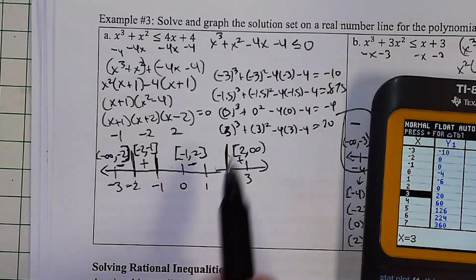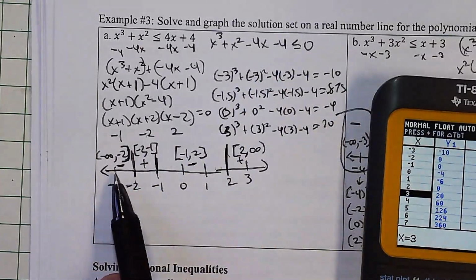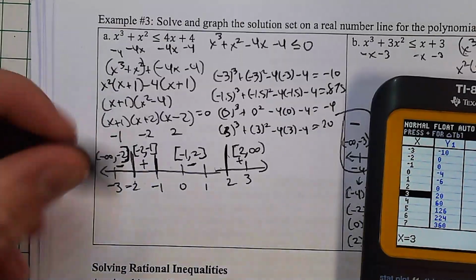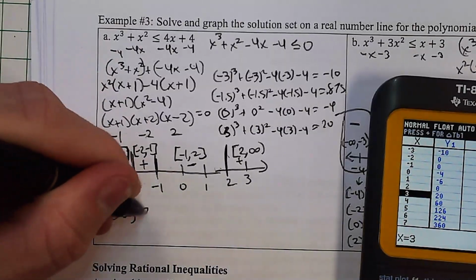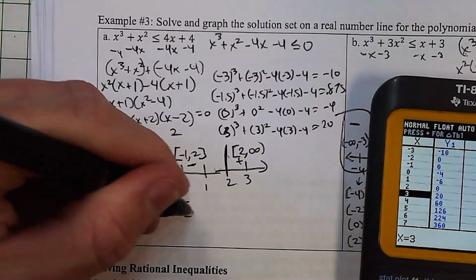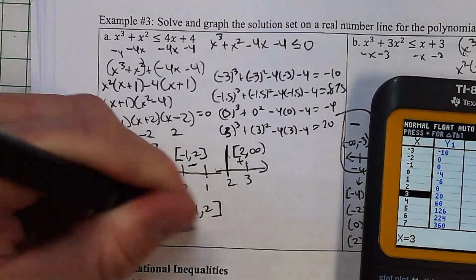I'm wanting to know the intervals where it's less than or equal to 0. So less than would be the negative ones. So I just want the negative ones. When is it negative? Negative infinity to negative 2, union negative 1 to 2. And those are my ones that are less than or equal.